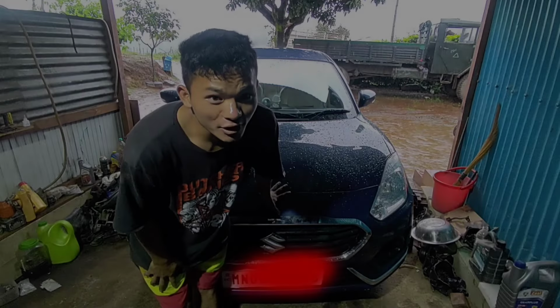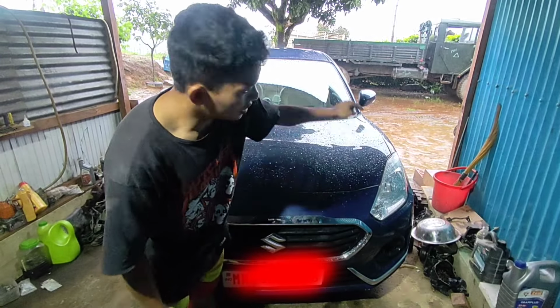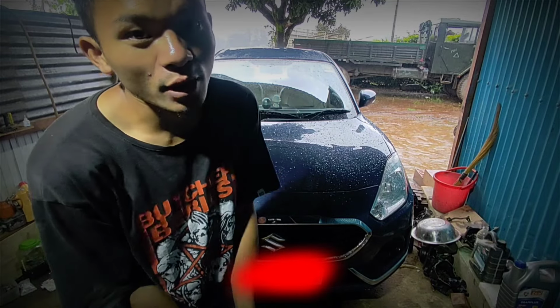Hi guys, today even though it is raining, we will do a diagnosis on this. It is a problem with the anti-lock braking system. Let's see what we have.